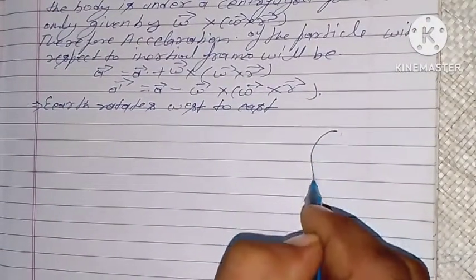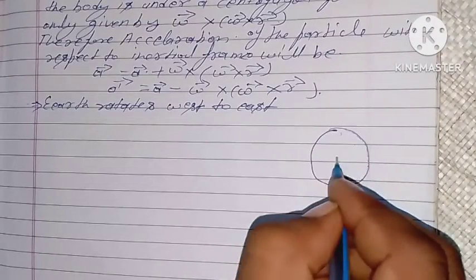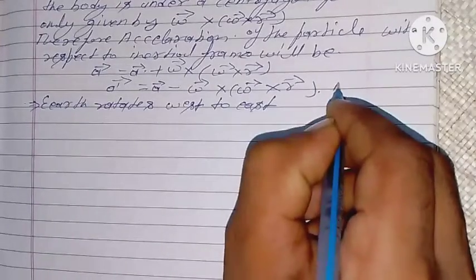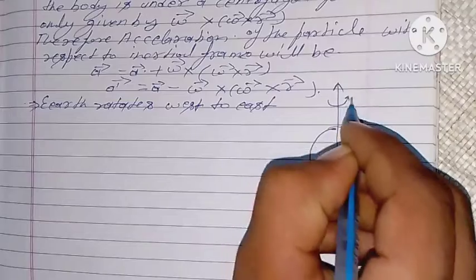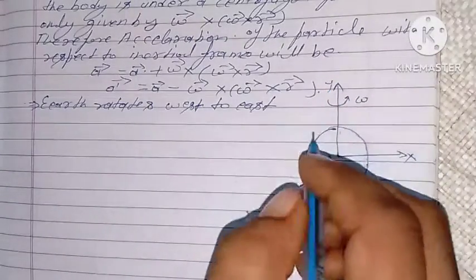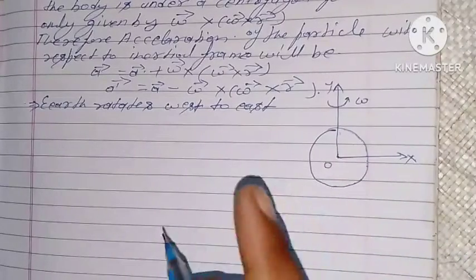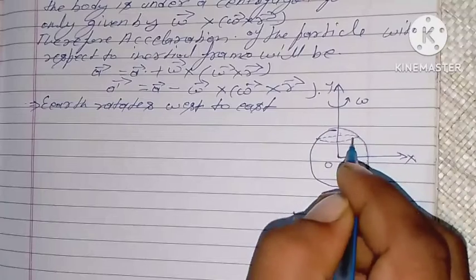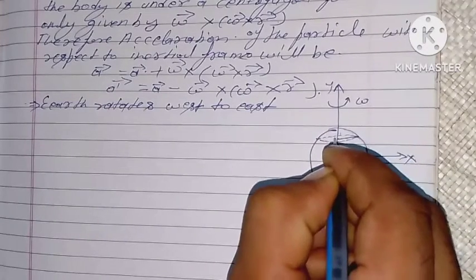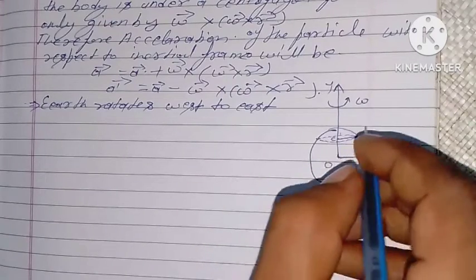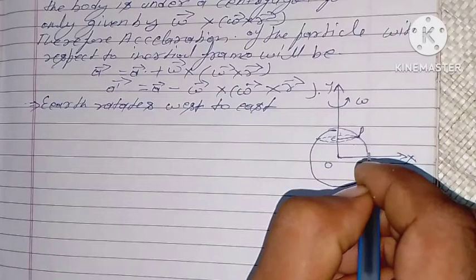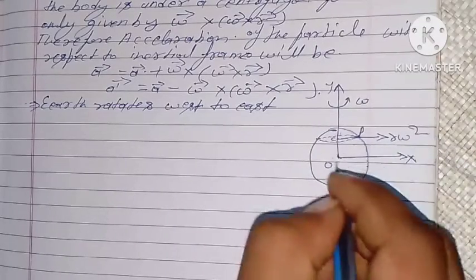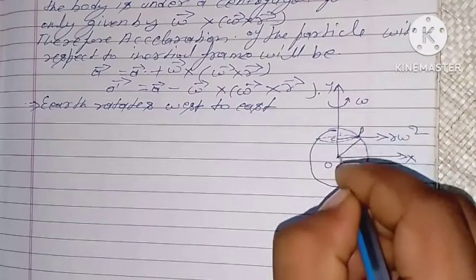This is the earth and this is the origin point, this is the x-axis, and this is the y-axis, and this is the earth rotation direction. The earth rotates about its own axis. This is the C point and this is the P point, R omega square. This is the angle lambda.